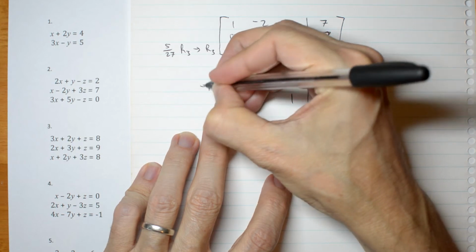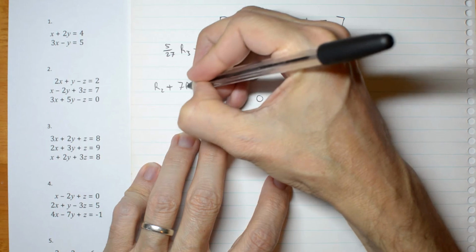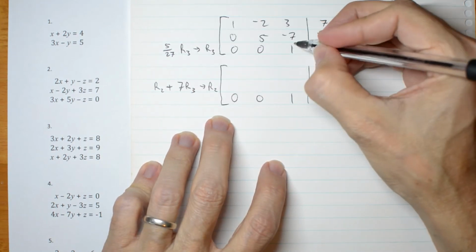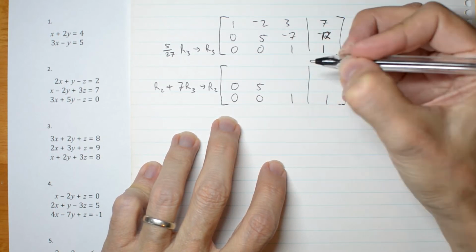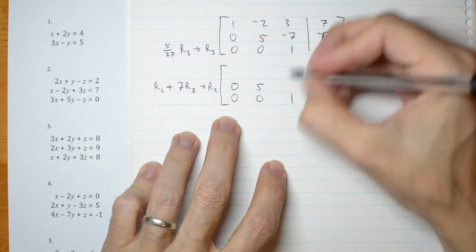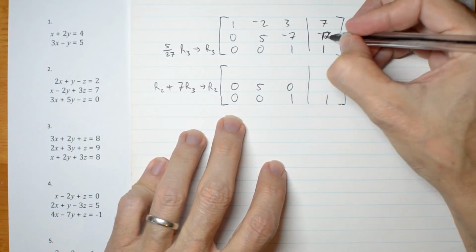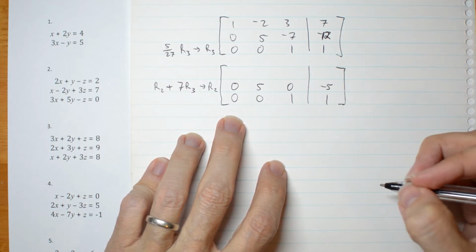Row 2 is going to become row 2 plus 7 row 3. That's going to eliminate here. 0 isn't going to change, 5 isn't going to change. Negative 7 plus 7 is going to be 0. That's what I wanted. Negative 12 plus 7 is negative 5.